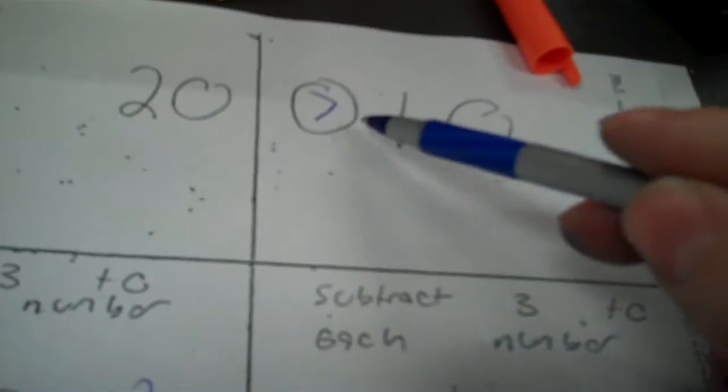Okay, multiply each number by 2, okay? Okay, so 20 times 2 is 40. 10 times 2 is 20. Okay, 40 is bigger, so open it up towards 40, so the sign is still the same, okay? So no change.